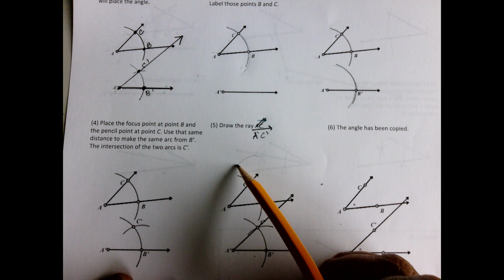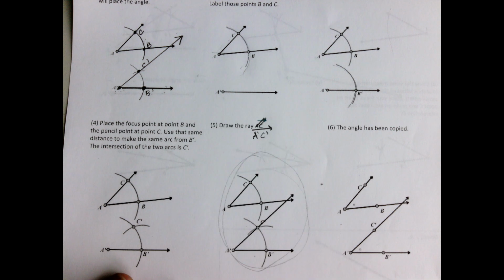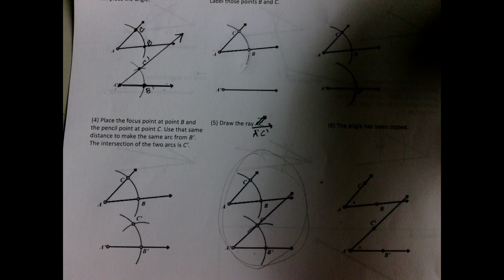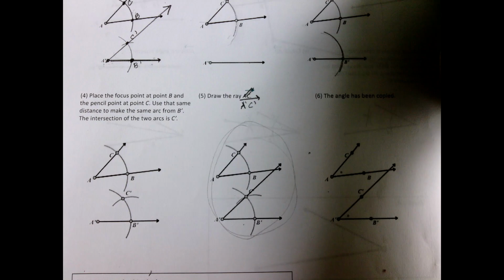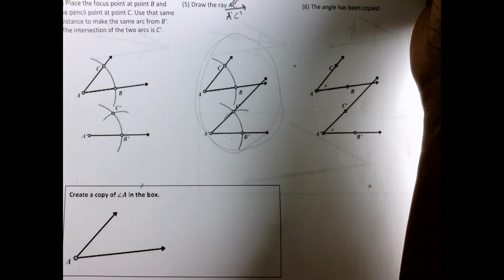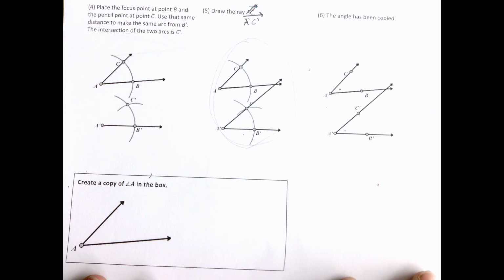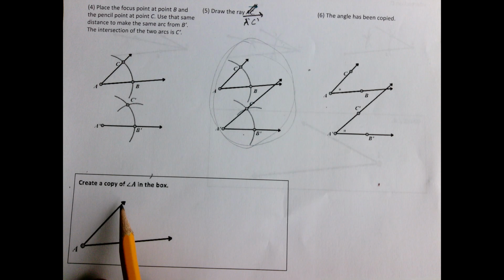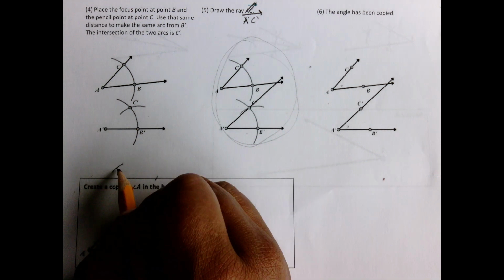So this really is the correct and final version of this construction. Never erase construction marks. All right, so if you need to rewatch this video or a supplemental video, you're going to do that now, and then you are going to create a copy of angle A. This is your try it out in this box, okay?